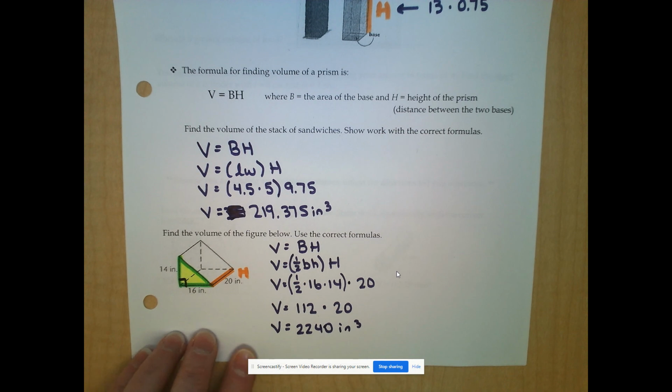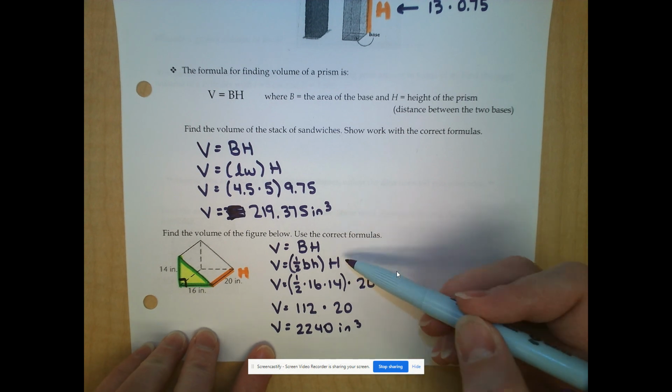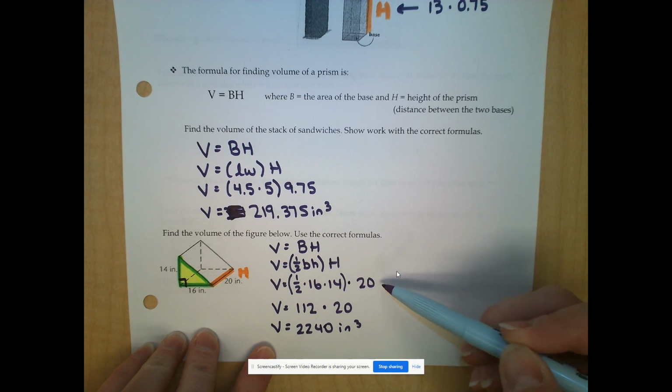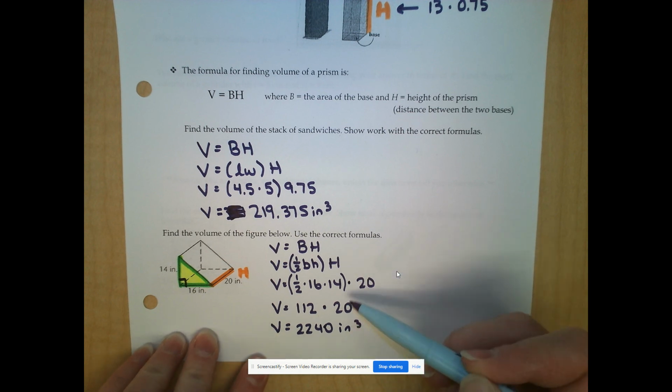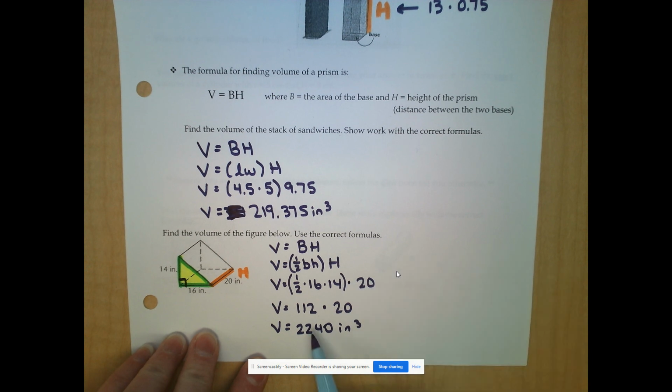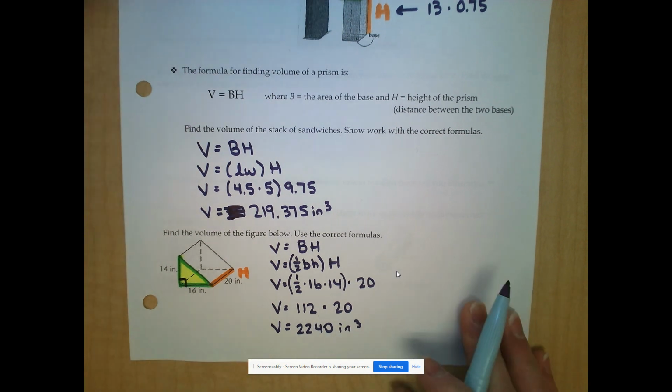Again, that's pretty much the minimum for the amount of work you'd need to show. You could either do the first or the second line here. You don't necessarily have to have them both. You do have to have your line of substitution, and then I did all of the multiplication that was in the parentheses first for my capital B, so I still showed my area of the base times the height numbers. All right.